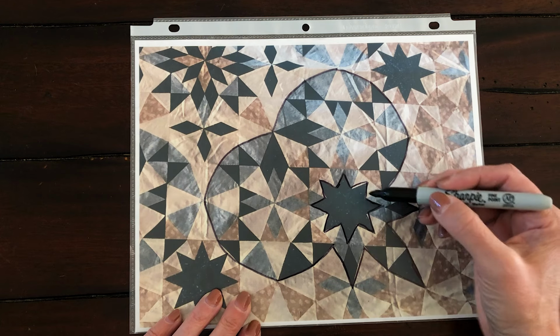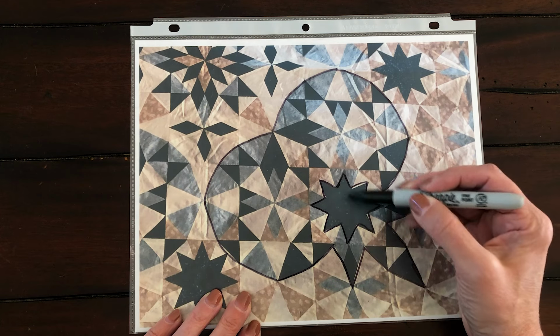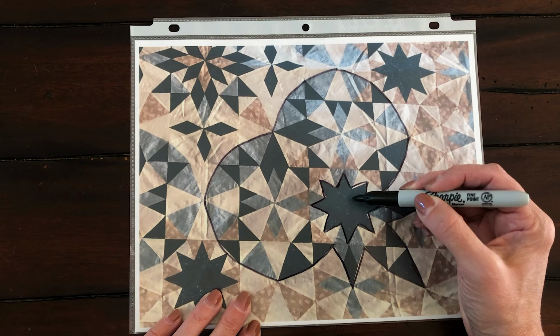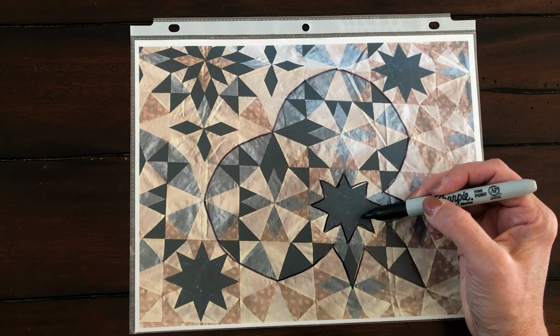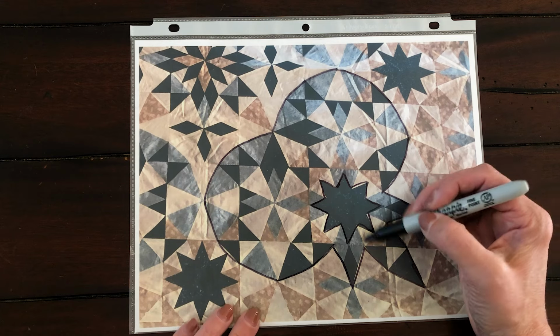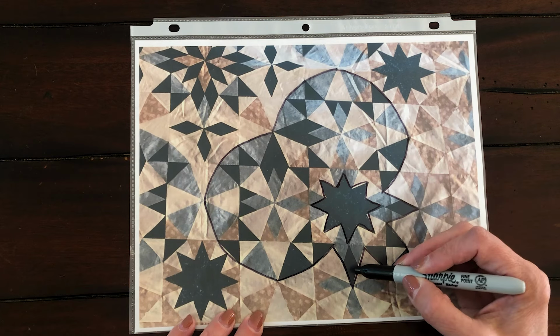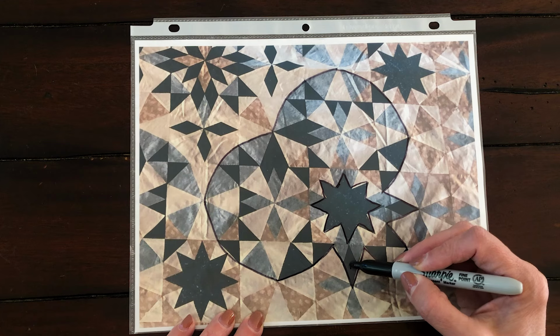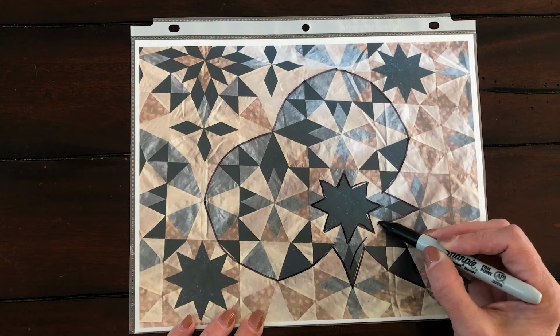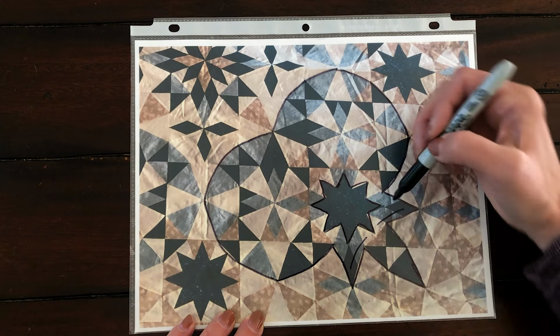Okay. Now with this star, it's a darker one. I'm wanting that to kind of be a focus. So what I'm going to do is outline this whole section here. So I'm going to do one of the large channel echoes. Just kind of breaking up that space.